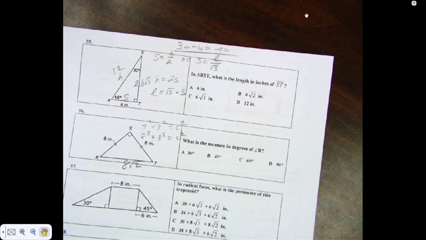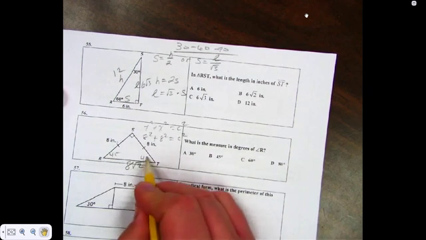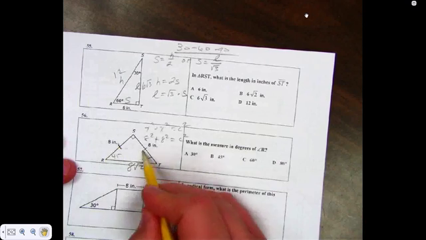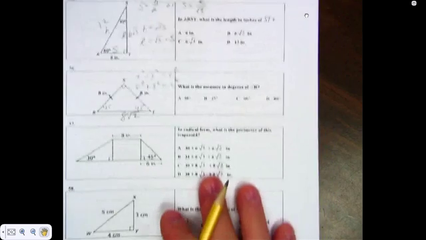What is the measure of angle R? It's got to be a 45. Why do those have to be 45? Because those two are congruent. You're right. And there's only one way to split up 90 degrees.